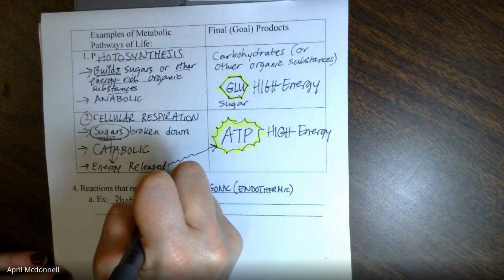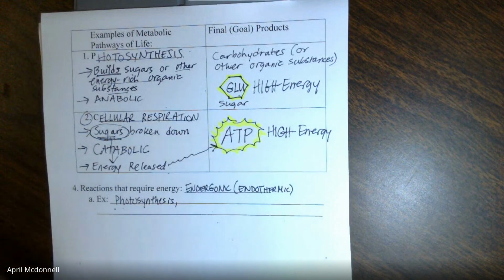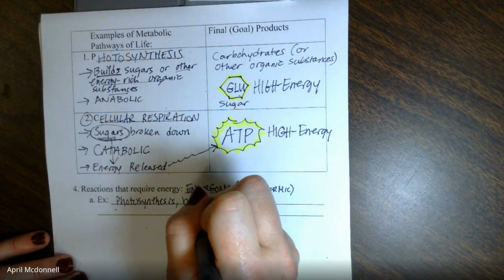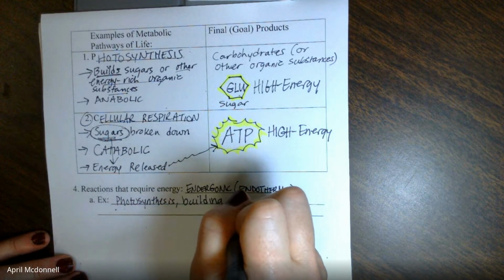Other examples of endergonic type of reactions are going to be any reactions that require energy. Usually these type of reactions are building larger, more complex molecules. For example, building proteins, building DNA.